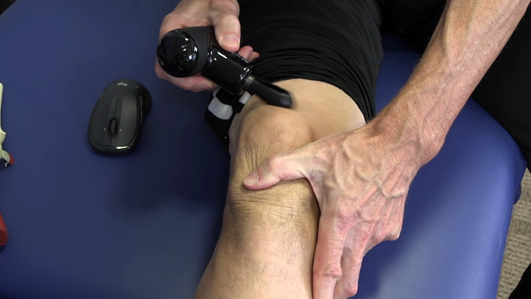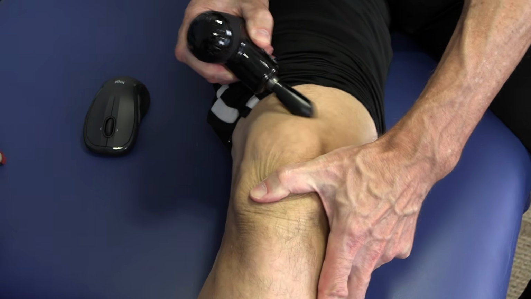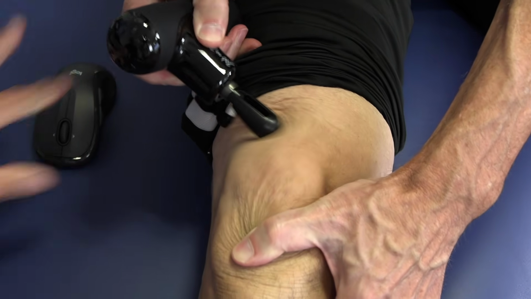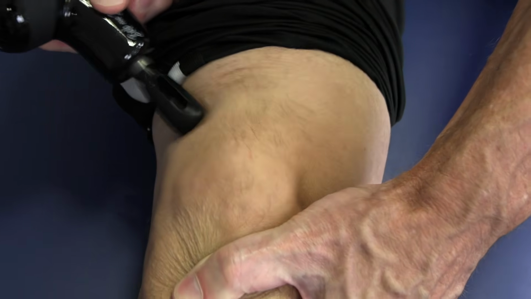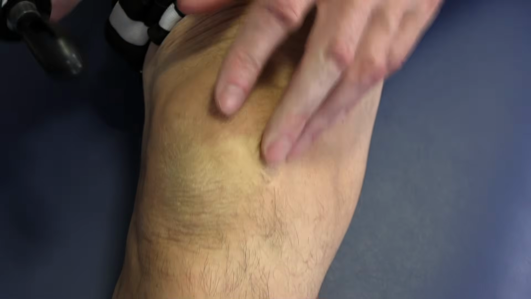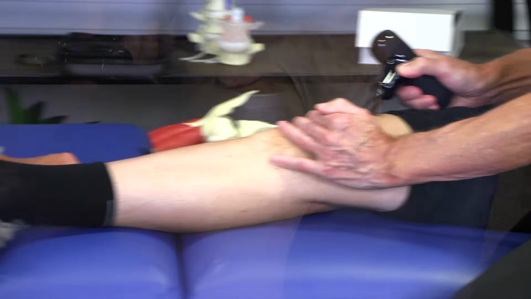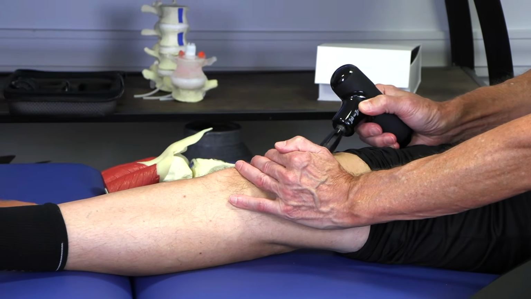You can get right in there. You can actually push up on the kneecap if you want. By pushing up on the kneecap, that kind of exposes the tendon. And you could go across the tendon like this. And I actually even would bump up against the bone a little bit. But do be careful.